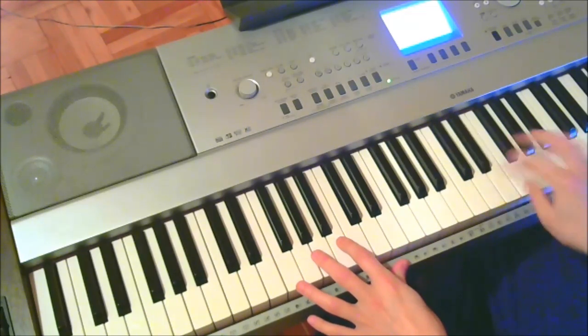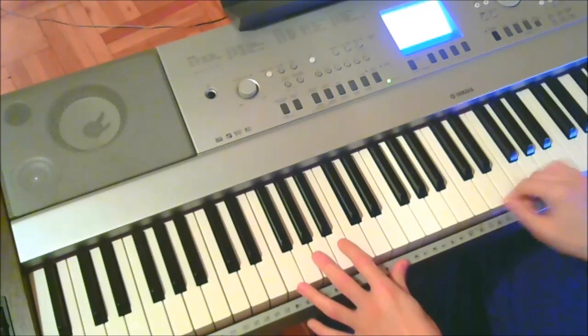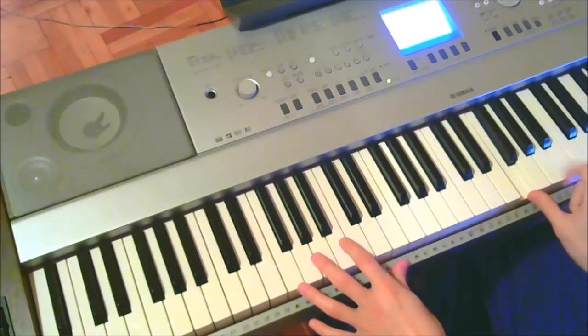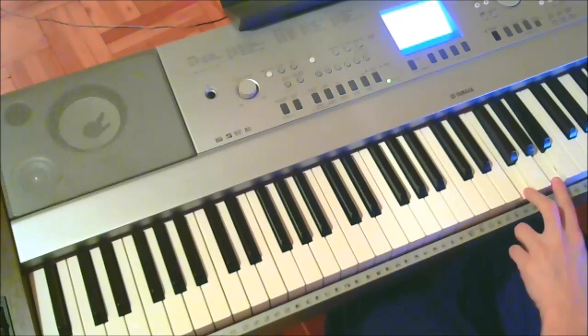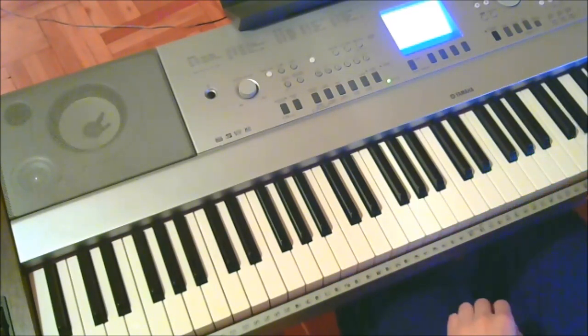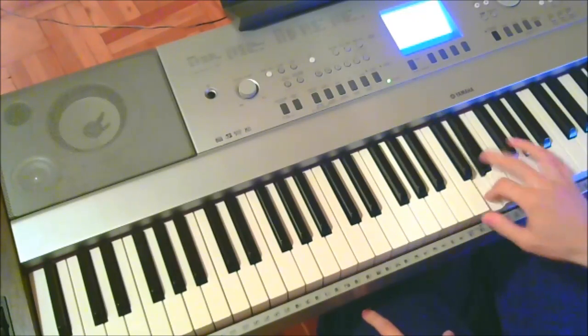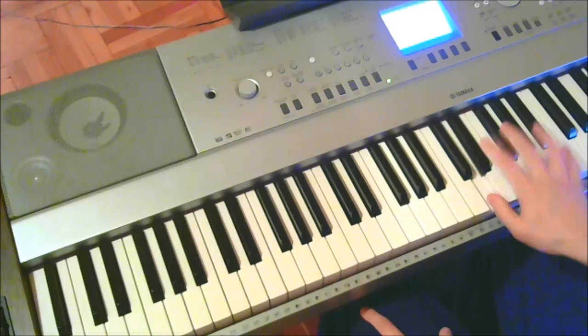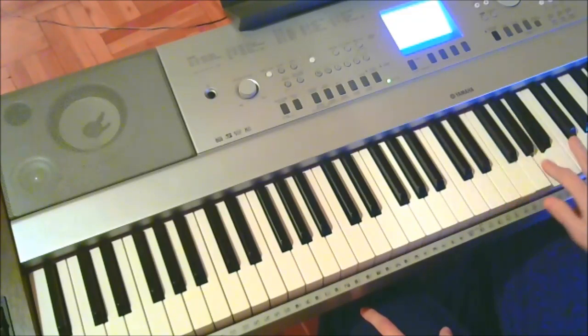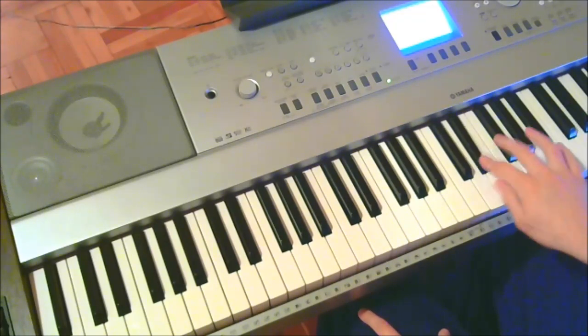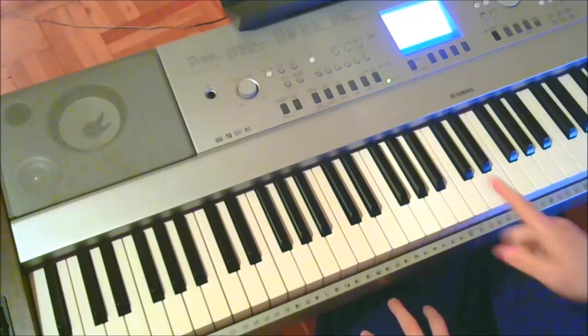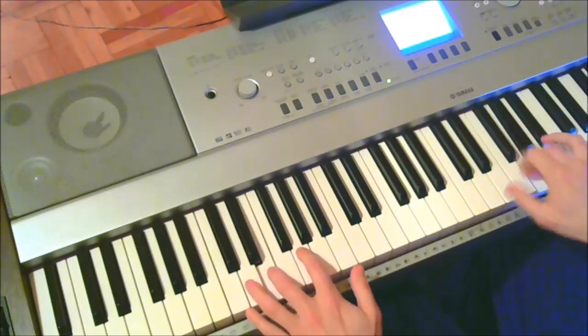So let's do something here. Something like that. I'm playing the root and the A. These are just part of the chord. Just highlighting again the 6th and the dominant 7th up here. There's a D and an E flat. Nice. Quite interesting. So let's go from the C.